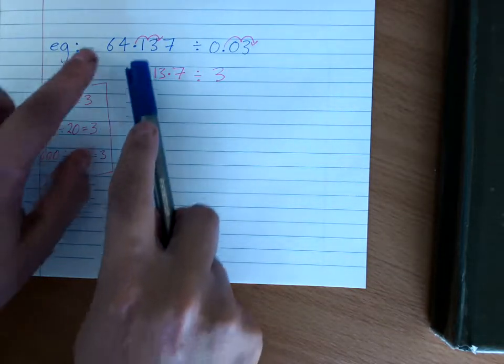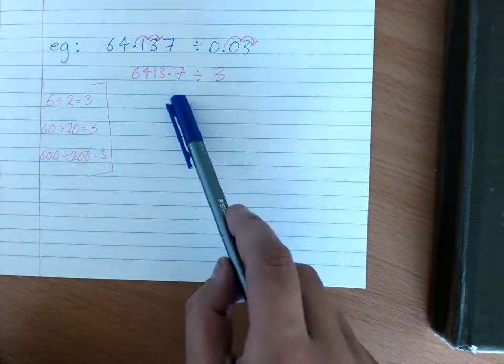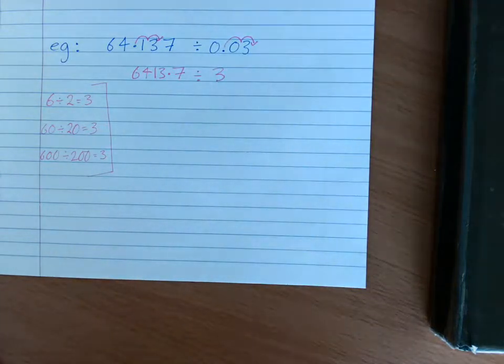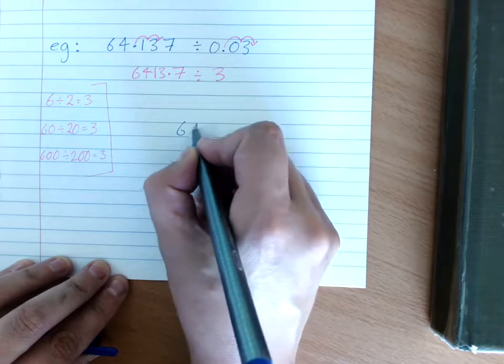Now you don't need to get the first one to be a whole number, because I know I can do a decimal divided by a whole number. Just got to get that second one that I'm dividing by to be a whole number. So now I use the algorithm.